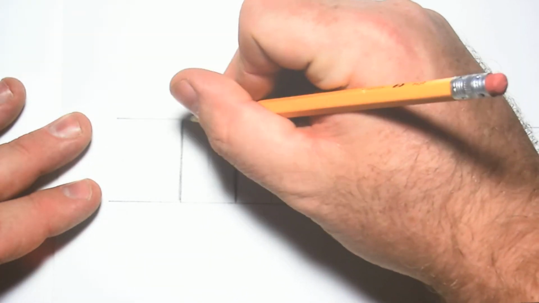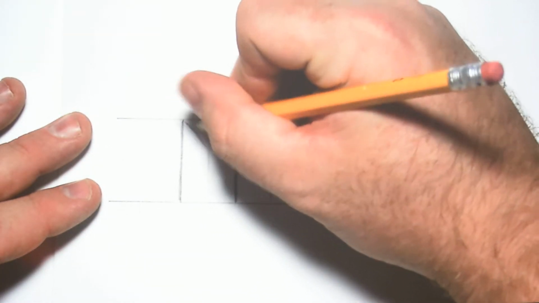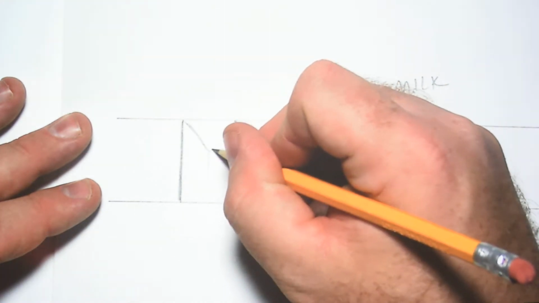I'm going to go now find that center point that I created right about here.